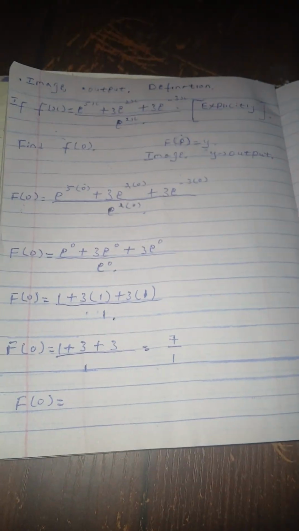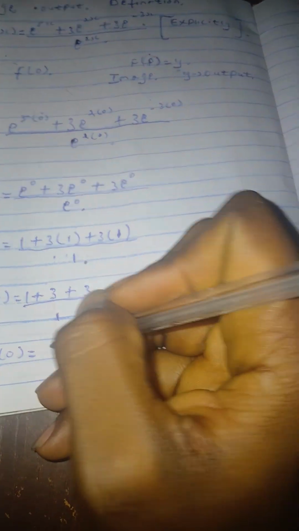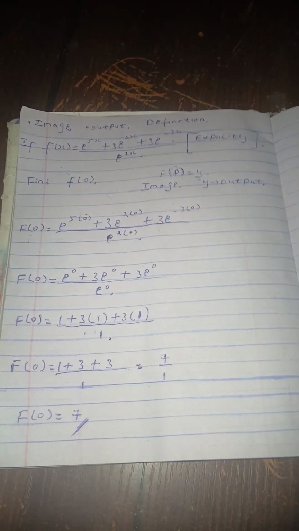So f of 0 is equal to 7 divided by 1, and 7 divided by 1 is 7. So f of 0 is 7. As simple as that.